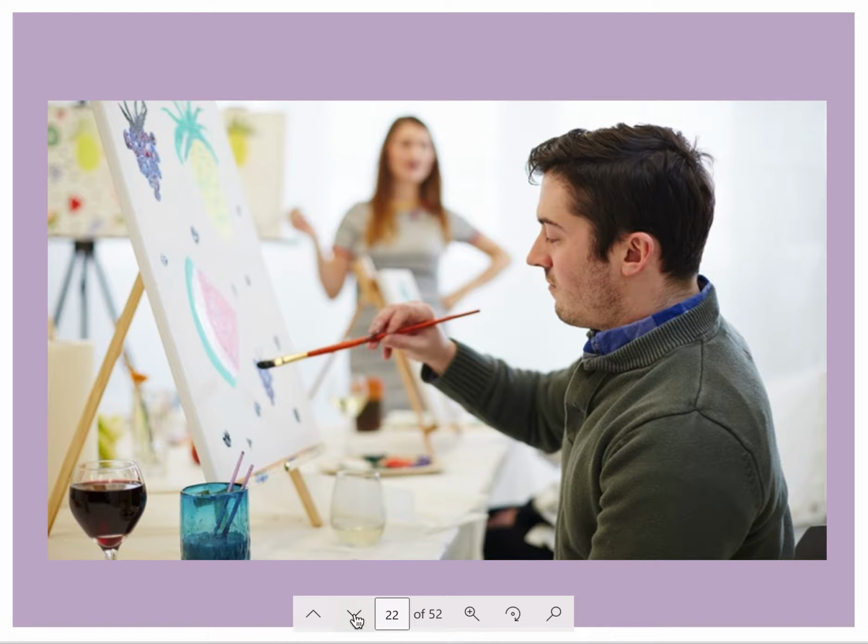Here's another case where you've got a subject and the person in the background adds more interest and depth. Now, it looks like she's either the instructor or his wife, and she's talking to him while he's painting. Not really sure. But I think it's the instructor. And so it tells more of a story. The other person in the background is telling a story.